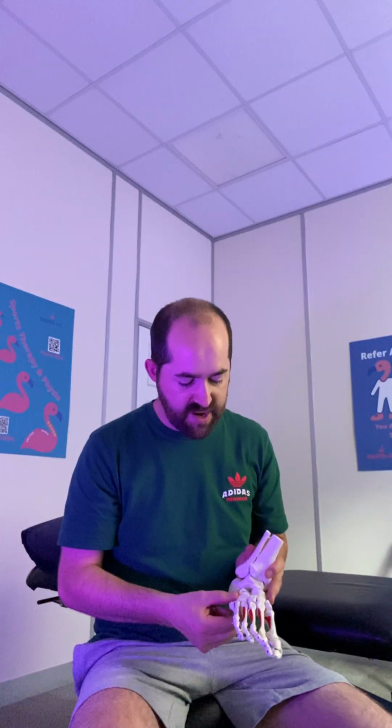So the cuboid is next to the base of the fifth. Sometimes you'll hear cuboid stress. Normally somebody's going to have cuboid stress if they have a slightly high arch and dorsiflexion. When they run, they may contact the bottom of the cuboid, and then that will refer into the calcaneus and may cause discomfort.